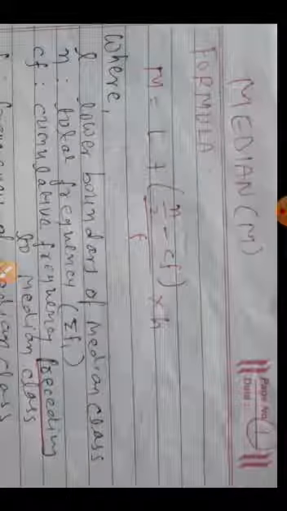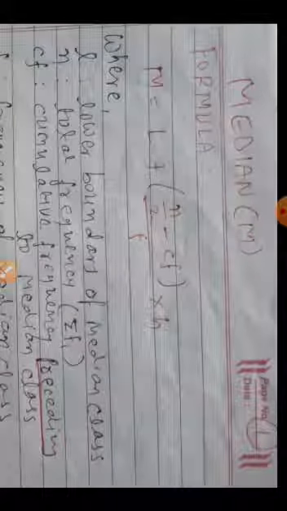Okay, first of all, the median's formula. Now we are talking about frequency distribution, but with continuous classes. The formula you can see is M equals L plus ((N by 2 minus CF) upon F) into H. Now, what is the meaning of all these symbols?